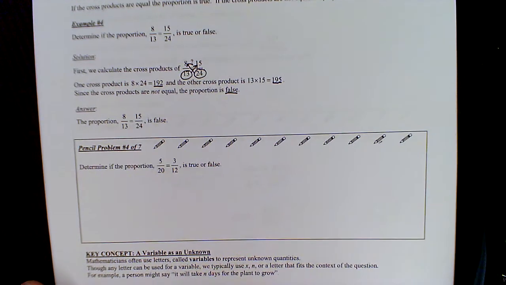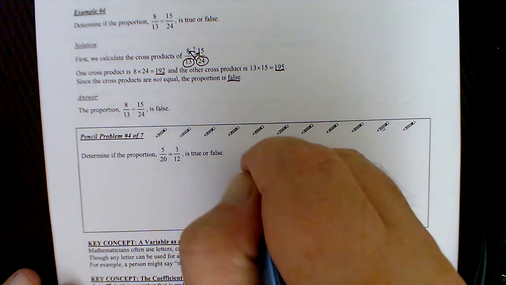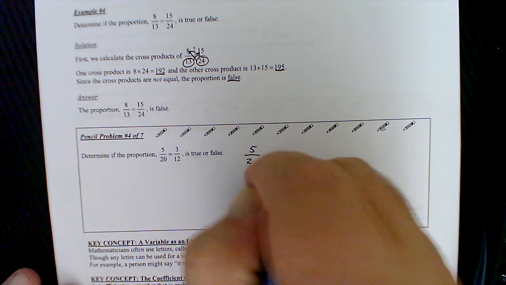And so let's see about ours. I'm first going to set this up. I'll rewrite it off to the side here.